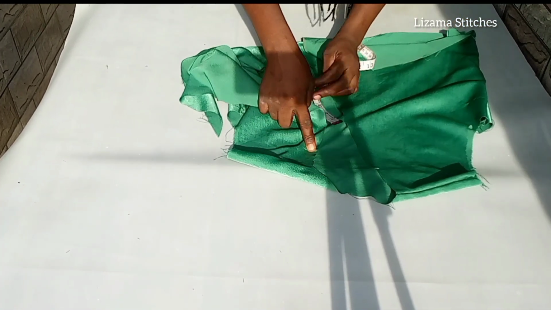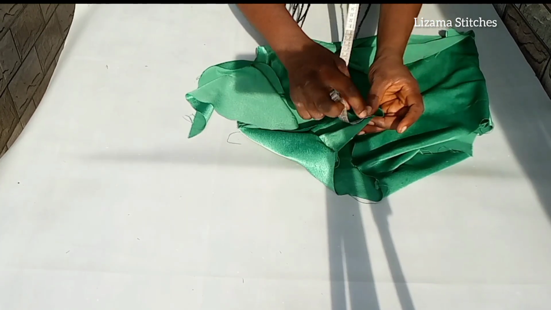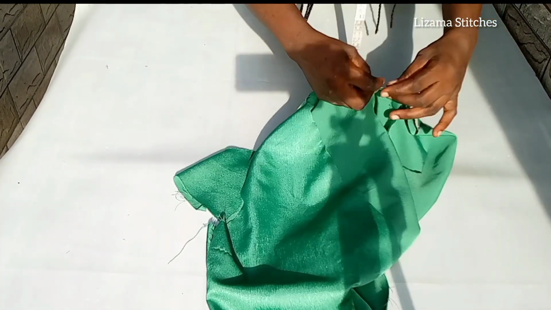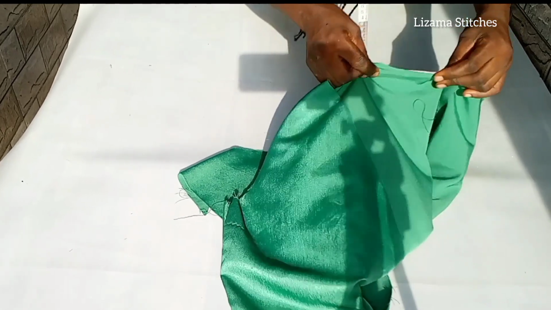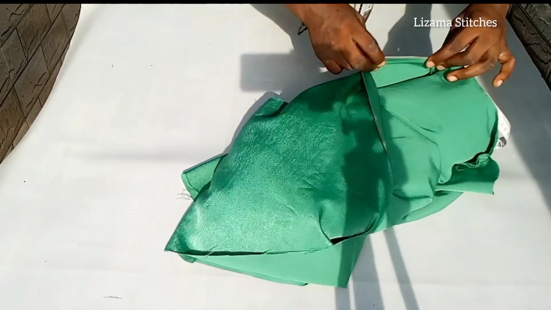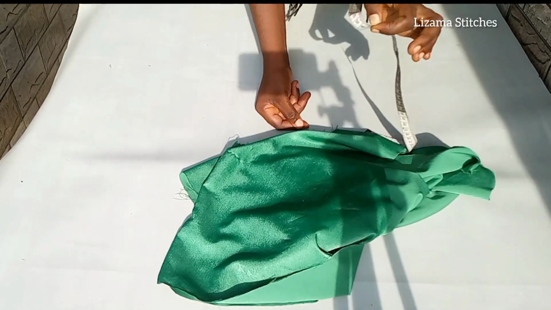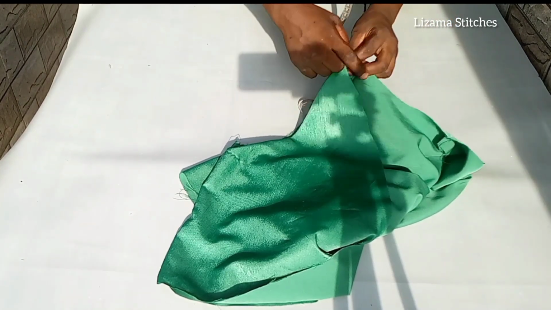So now what I'm going to do, I'm going to take the round measurement. I'm going to measure my neckline, and I'll stop on that 3 inches mark. I'll start from the 3 inches mark and stop on the 3 inches mark. So what I have here is 14.5 inches. So I'm going to use this for my collar.